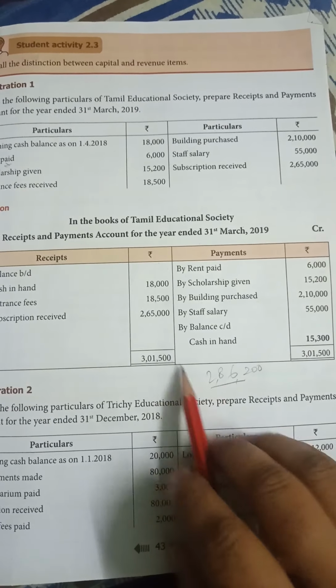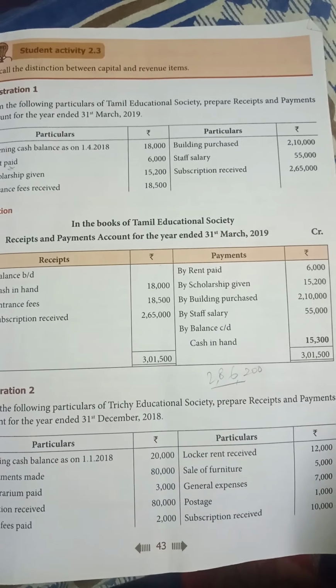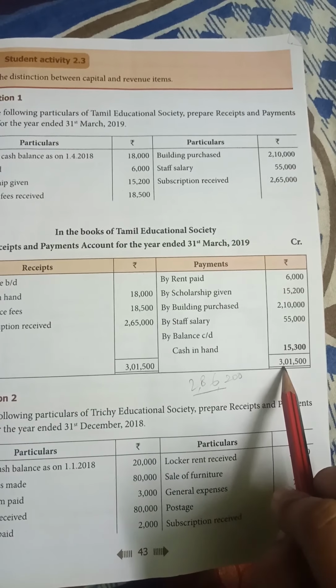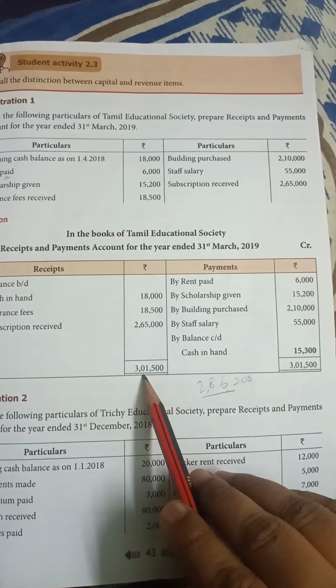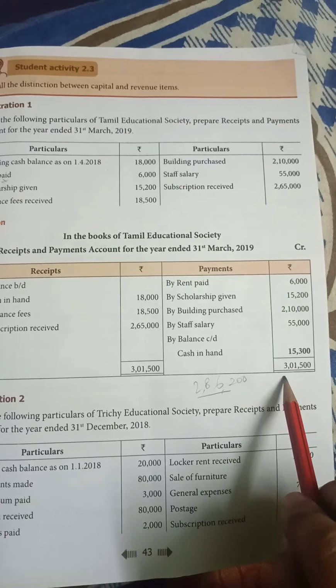Whichever amount is higher, that is your total, as we always do for a ledger. So here you write the highest total. Your debit side has the highest total of 3,01,500, and you write it on both sides as the totals of the account.